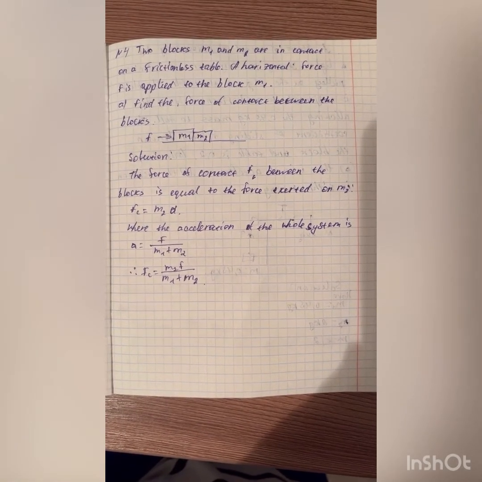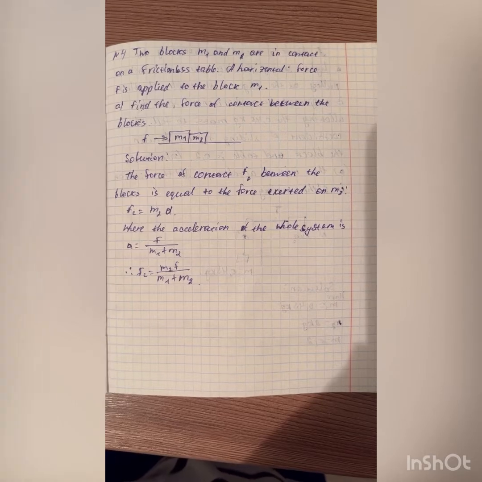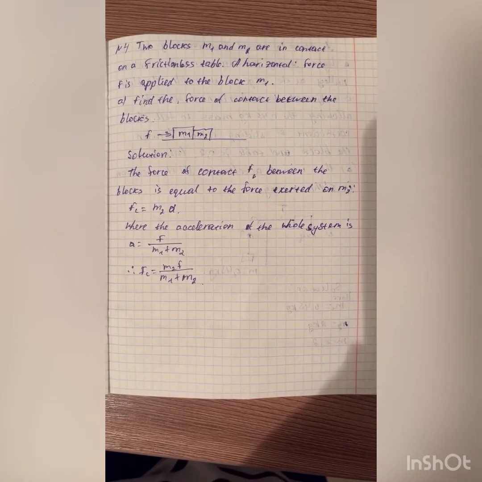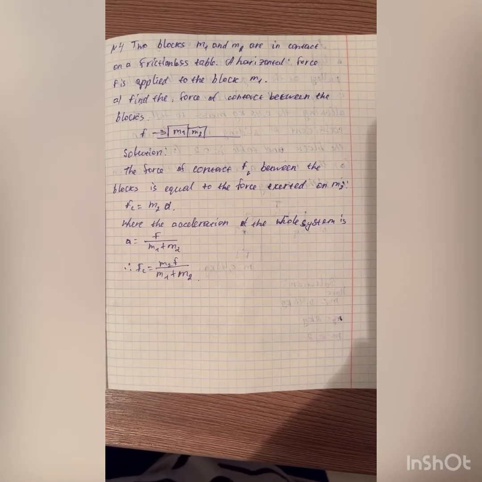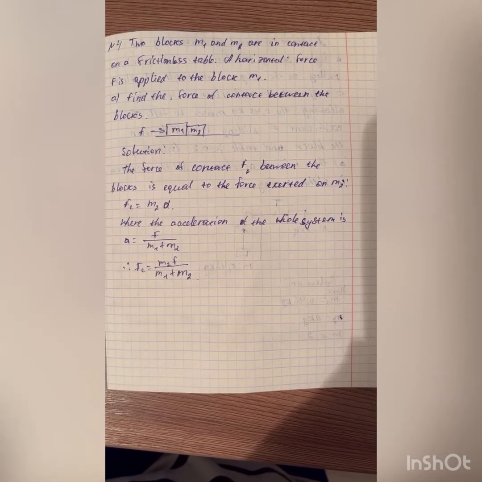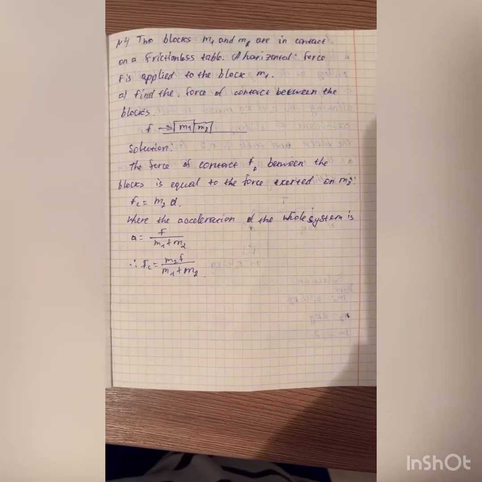Fc equals m2 times t, and the acceleration of the whole system is given by the main formula a equals F divided by (m1 plus m2), and Fc equals m2 F divided by (m1 plus m2).